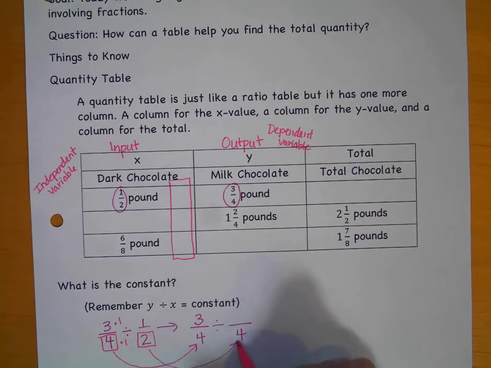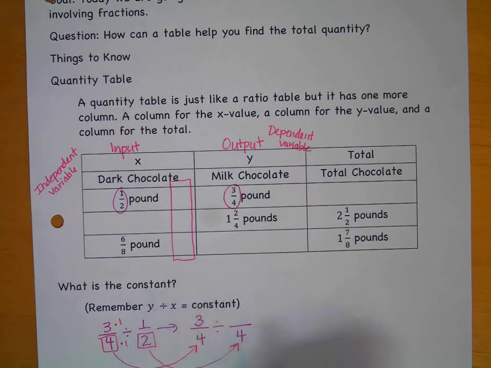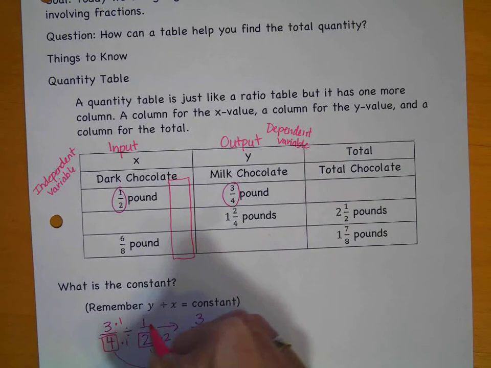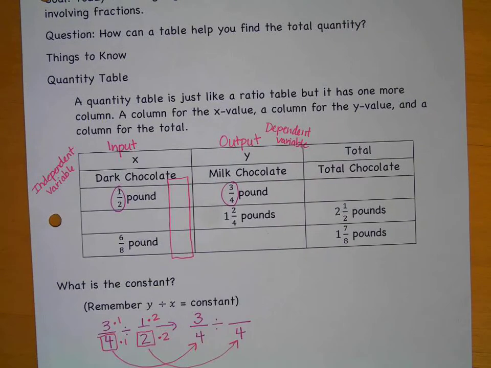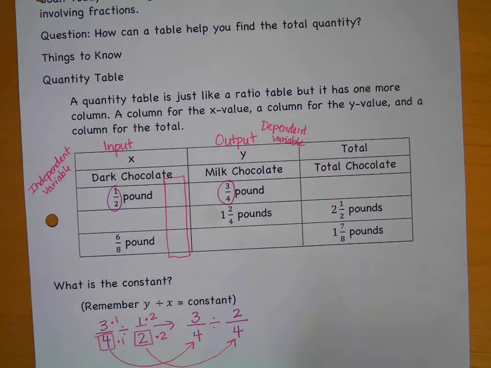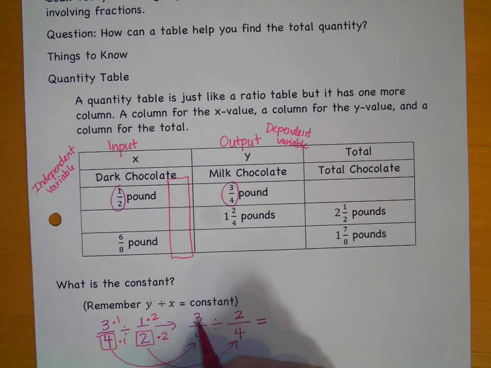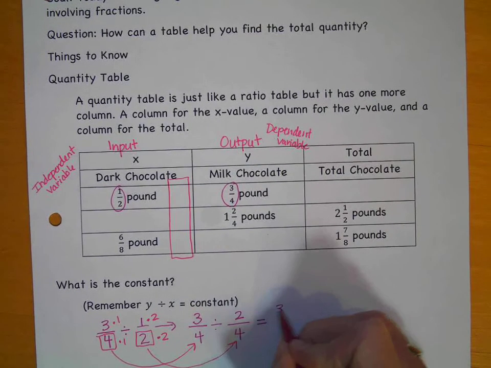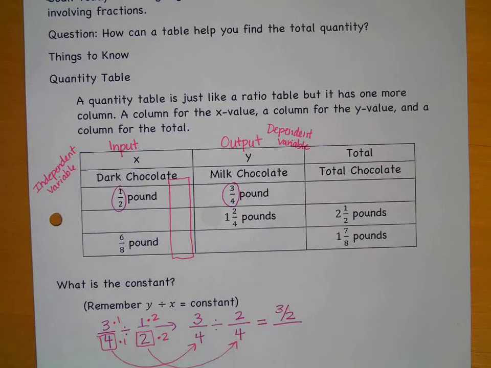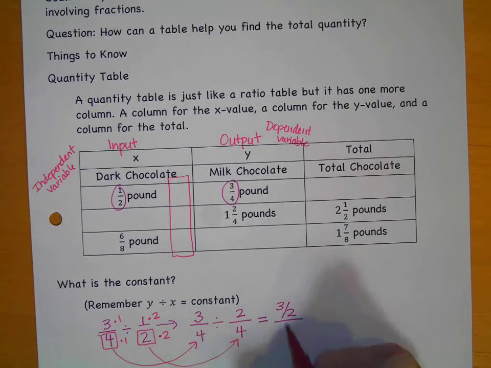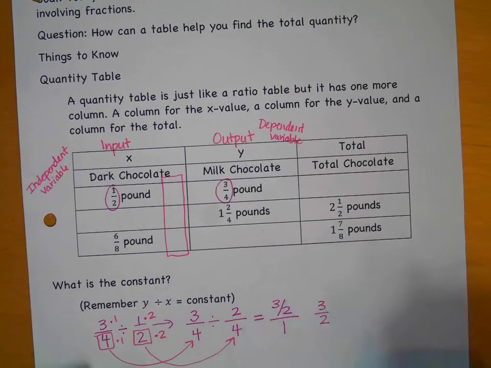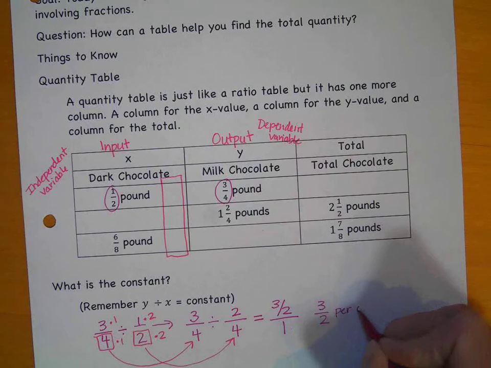And now I have to do this one. And I ask myself, how did I get from 2 to 4? And I remember that it's times 2. What you do to one side, you have to do to the other. So 2 times 2 is 4. And 1 times 2 is 2. And now, kiddos, look what I have. I have a division problem. So I'm going to put equals, and I'm going to write 3 divided by 2 is 3 divided by 2. 4 divided by 4 is 1. So my answer for this one is 3/2 per 1, right?